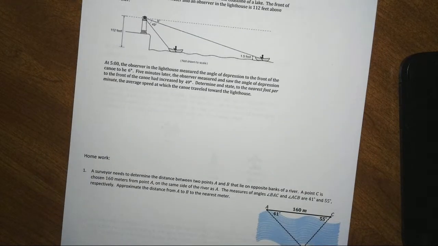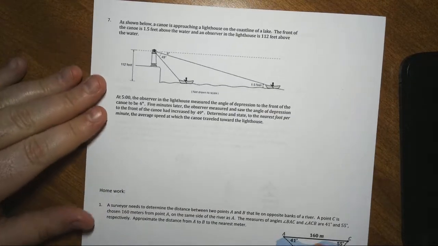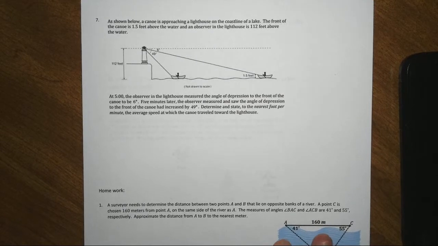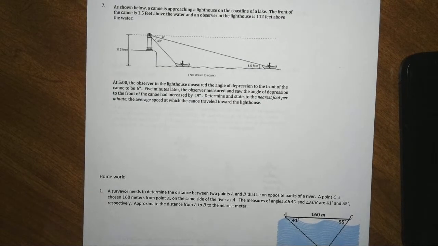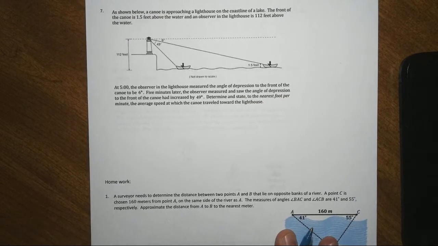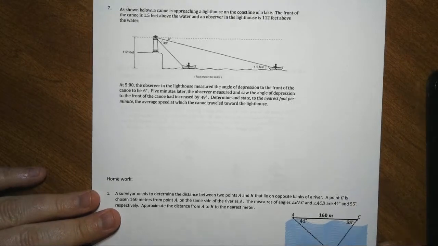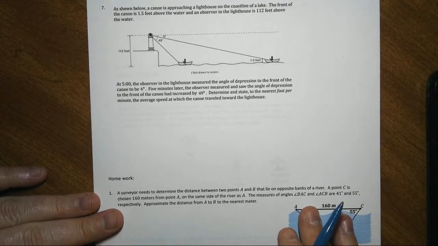All right. I'm going to leave you guys. Actually, we're going to do number 7 together. This is a really important question. Make sure you know how to do this when we go over the DBA tomorrow. So make sure you guys remember this one. Okay. So here we go.